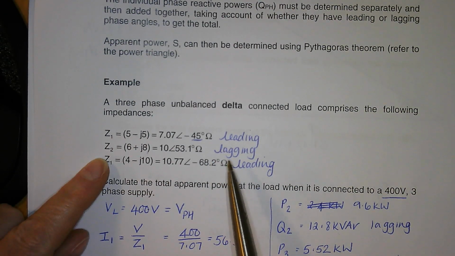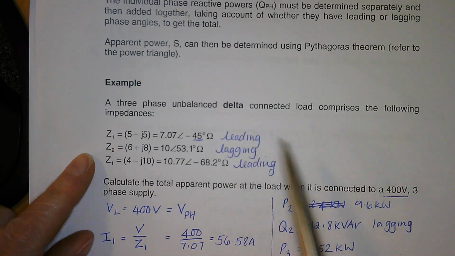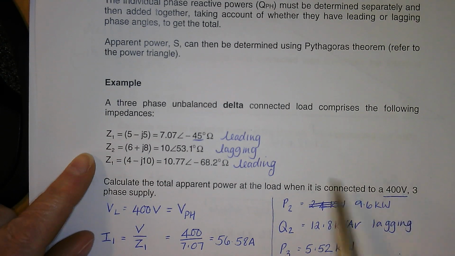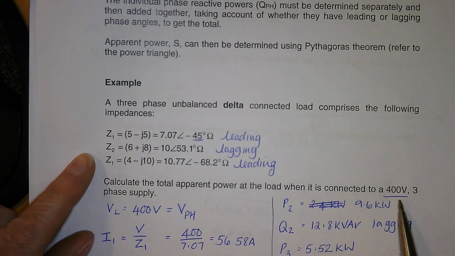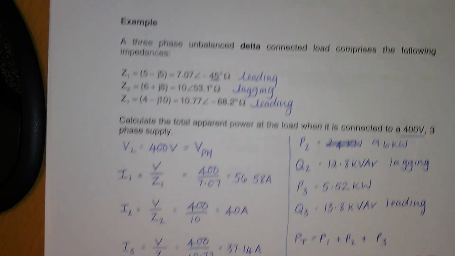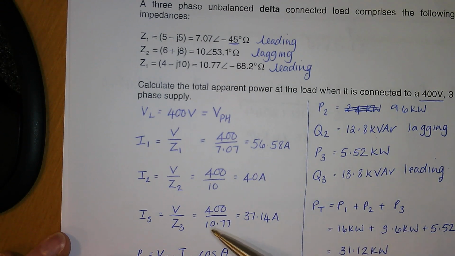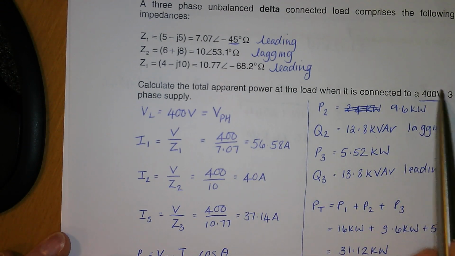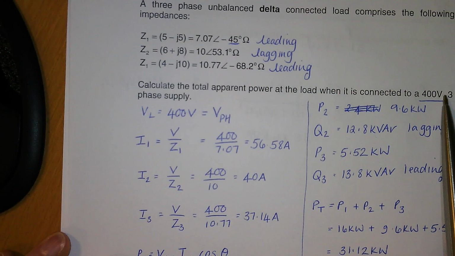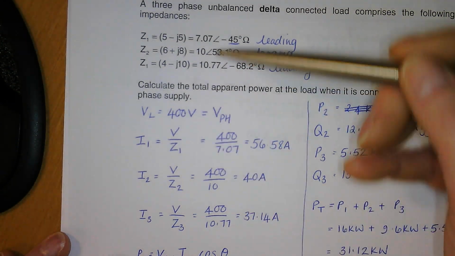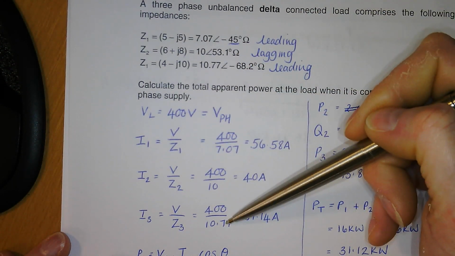So that's the first thing you do. Now, if it's a delta, you use the voltage as it is. If it's a star, you divide that voltage by the root of 3. So delta, leave it the same, star, divide it by root 3. Then work out your 3 currents just using the magnitudes, using whatever that voltage is, depending whether it's a star or a delta, divided by your 3 impedances in polar form.